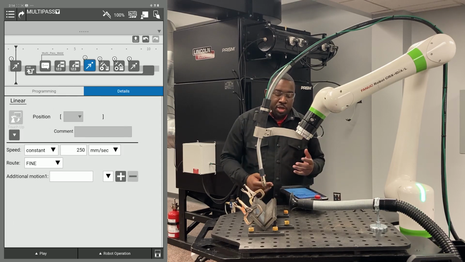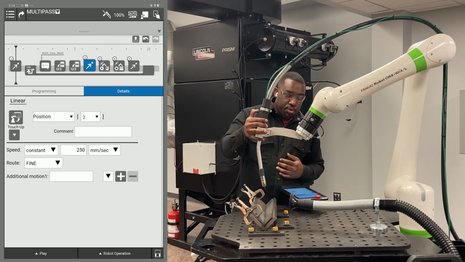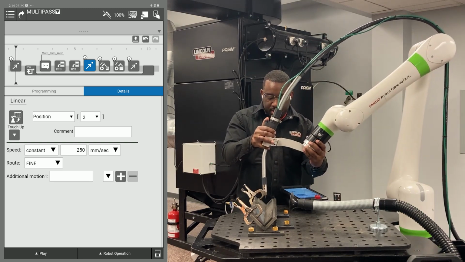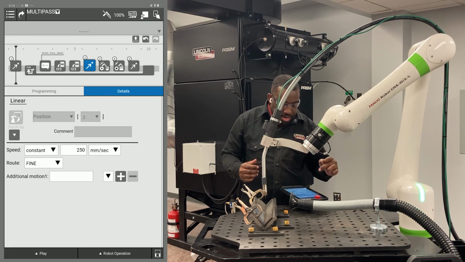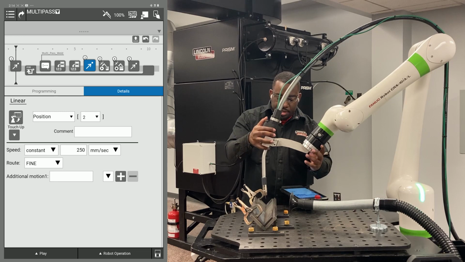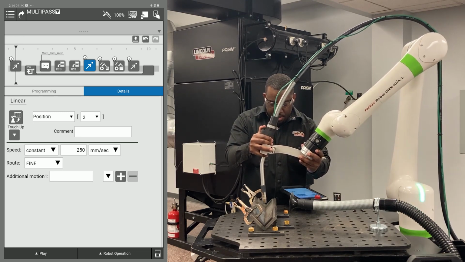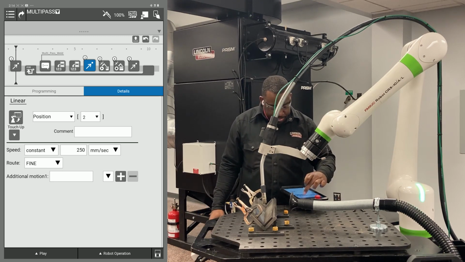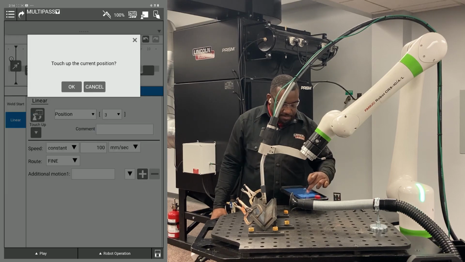So point 2 would be your approach point to your weld. So what you would do is move your robot to the position that you want to be your approach point. You're going to click that, and you're going to hit touch up, hit OK. So then you would move it down to where you want your weld start to be. Hit the linear tab, hit touch up.